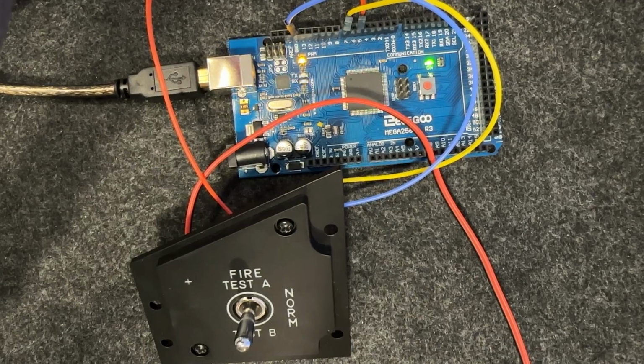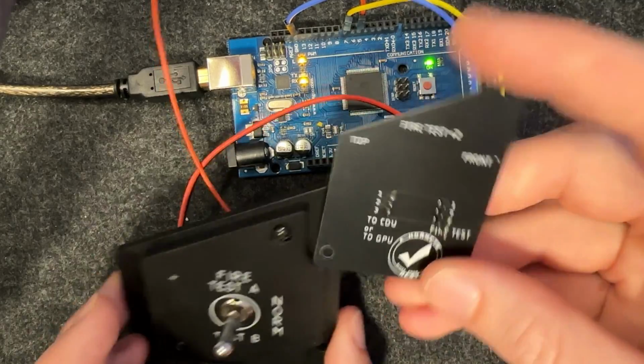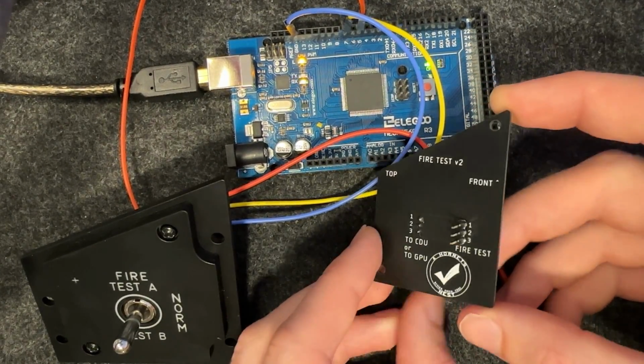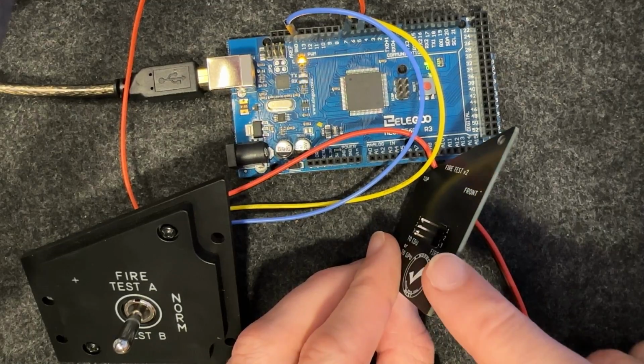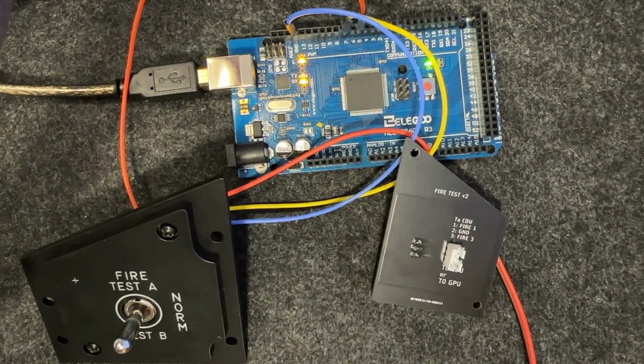And next episode, we are talking about PCBs or printed circuit boards and how to implement them. And to show you what one looks like, this is the printed circuit board for the fire test panel. Yeah, it's quite simple. It's got 3 pins and it's got a connector on the back. That way we can disconnect it from the connector, have the wiring in the cockpit all still stationary, and then we can pull it out as a modular system.